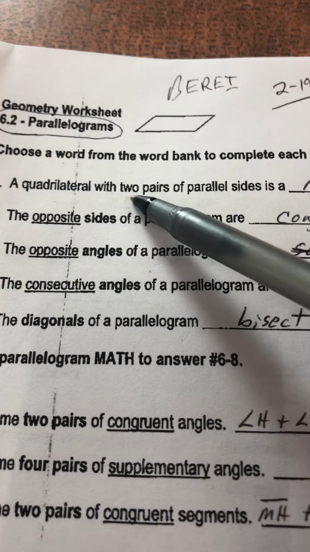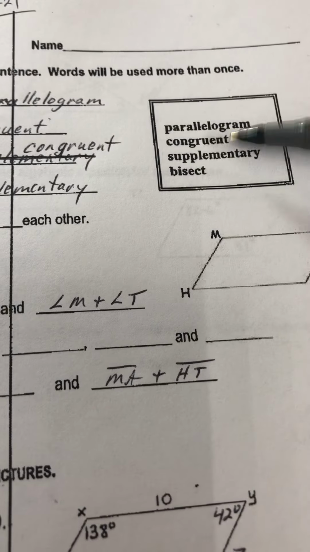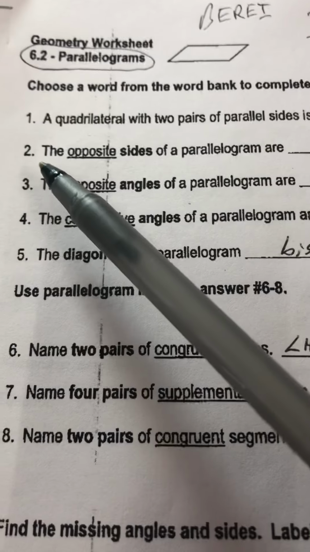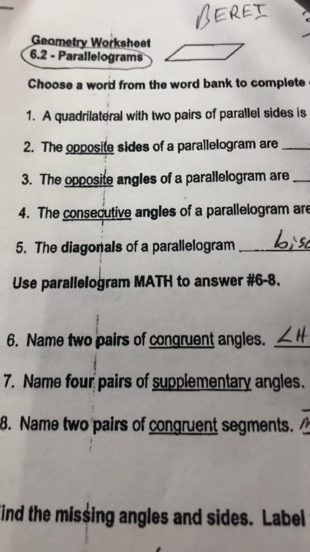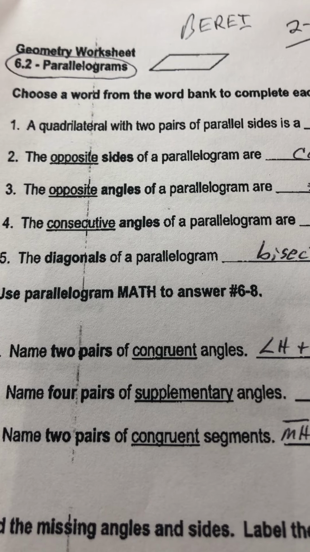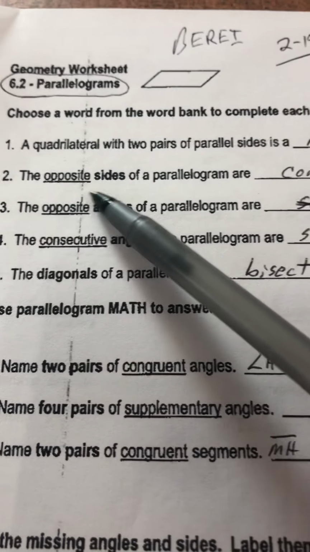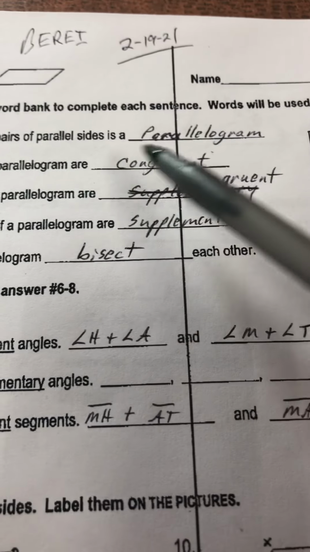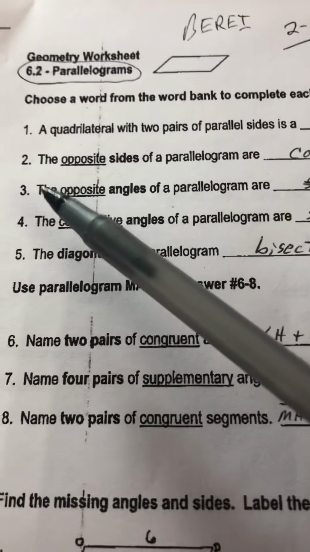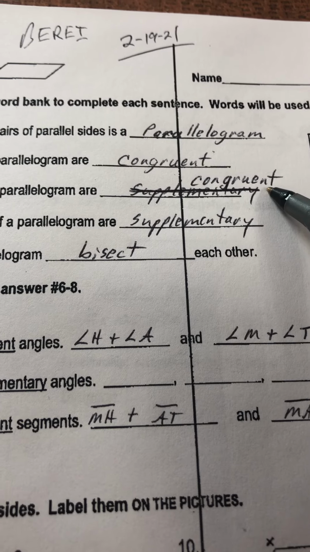Number one, a quadrilateral with two pairs of parallel sides is a parallelogram. You're getting these words from right over here. And you can pause this as I go through this quickly to shorten the video and decrease the upload time. So number two, the opposite sides of the parallelogram are going to be congruent. The opposite angles of the parallelogram, first I put supplementary, no, those are going to be congruent. The opposite angles are going to be congruent.